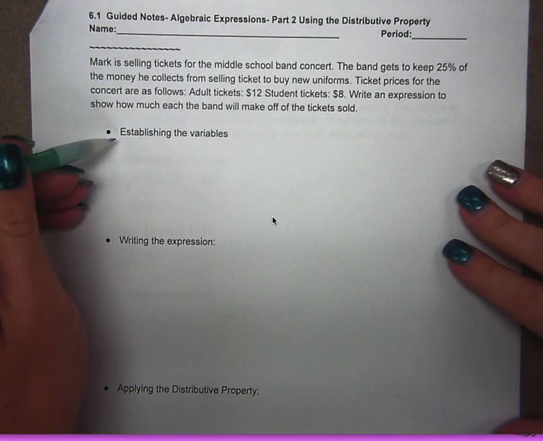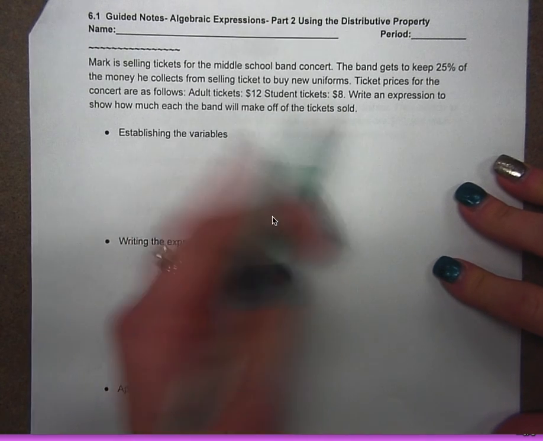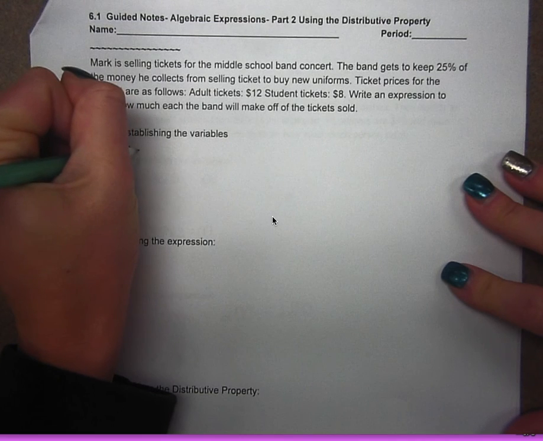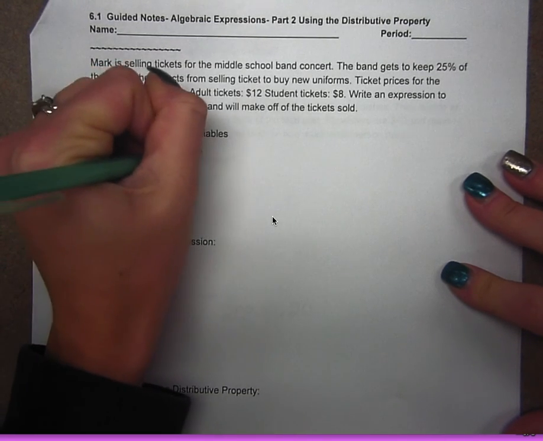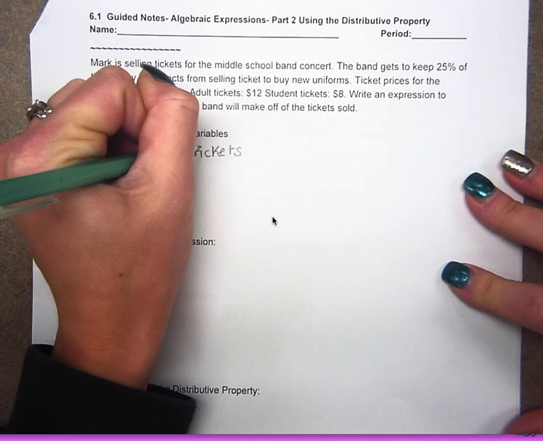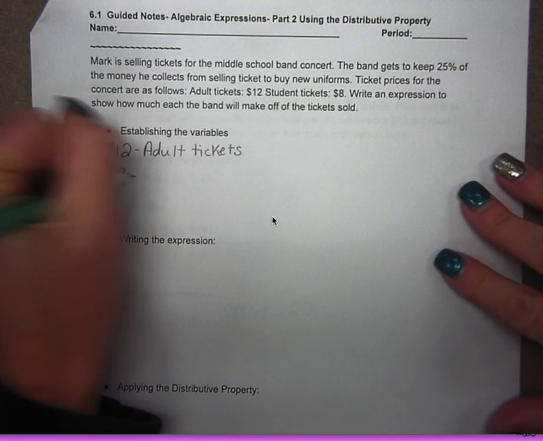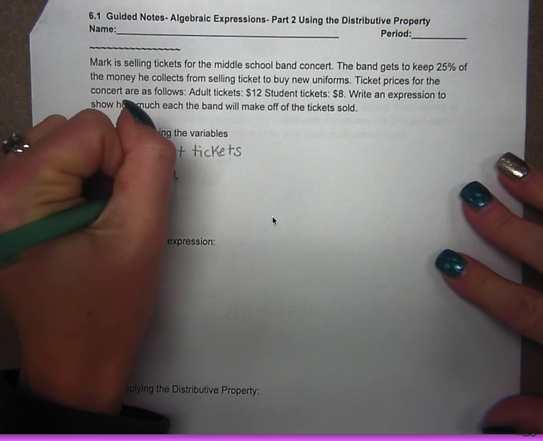So our first step is to establish our variables. So we have two different things going on. We have $12 for adult tickets and $8 for student tickets.